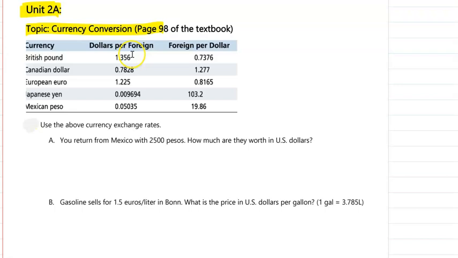So we use this table here. This table tells you two things: dollar per foreign and foreign per dollars. In other words, if you look at this column here, the Mexican peso, and dollar per foreign means everything is dollar.